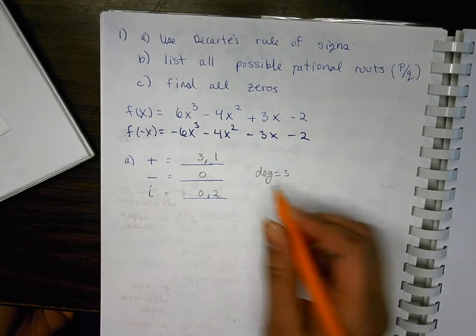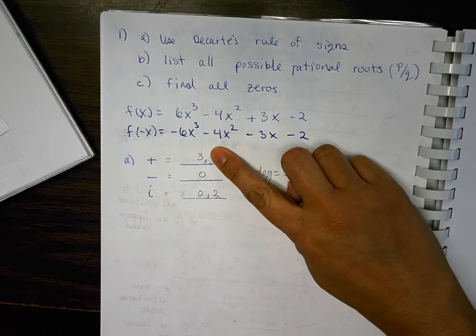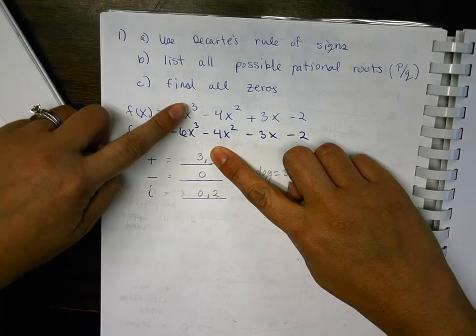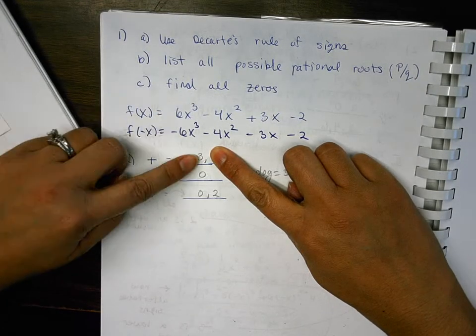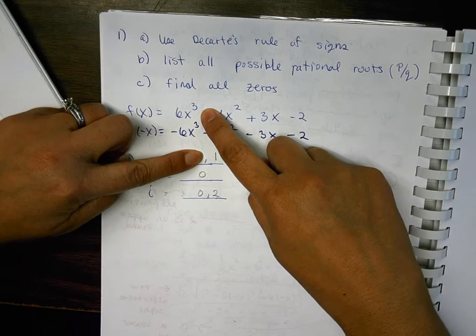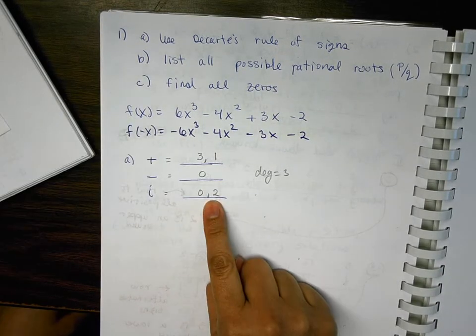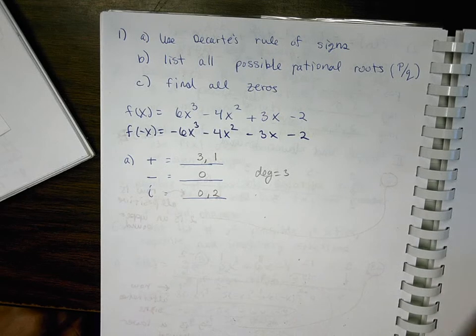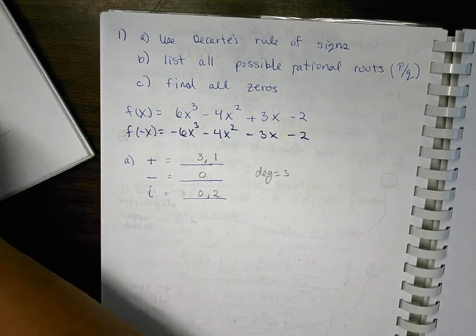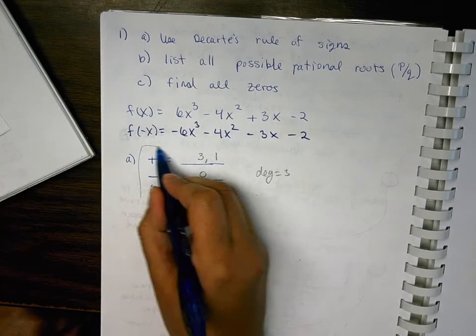All right, what do we have for imaginary? 0 and 2. Do you see why? 3 plus 0 plus 0 is 3, yes or no? 1 plus 0 plus 2 is 3. Yes? And these are even, like we said they would be.